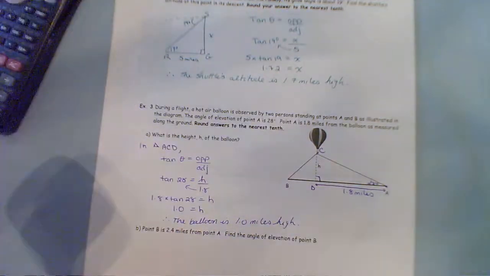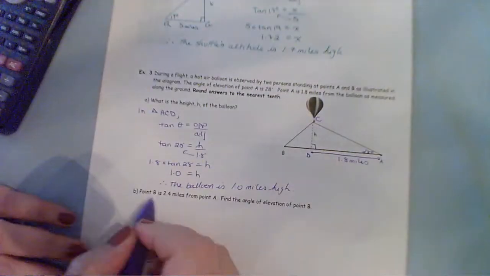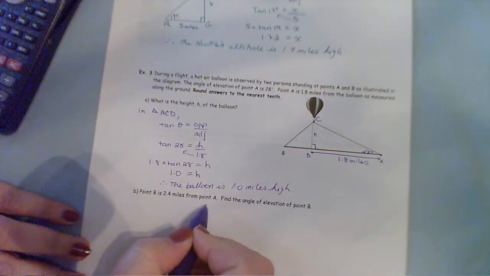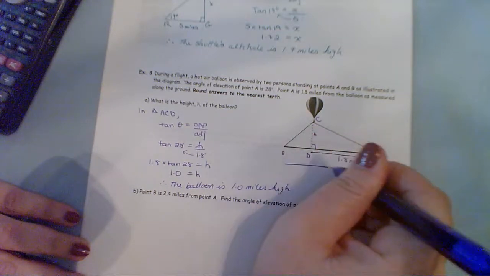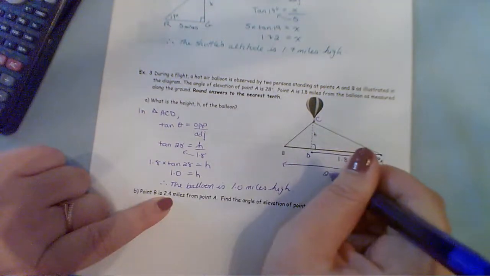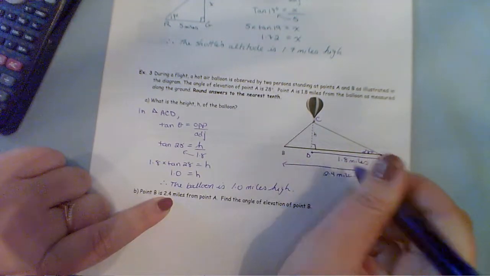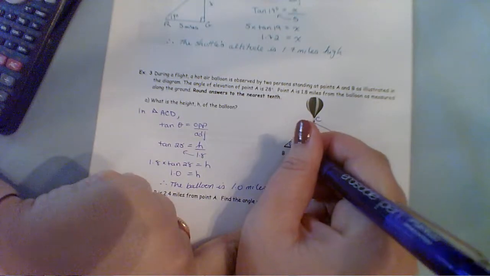Okay. Now there's this person B though. Point B is 2.4 miles from point A. So the whole thing, these two people, point B is 2.4 miles away from point A. Find the angle of elevation.